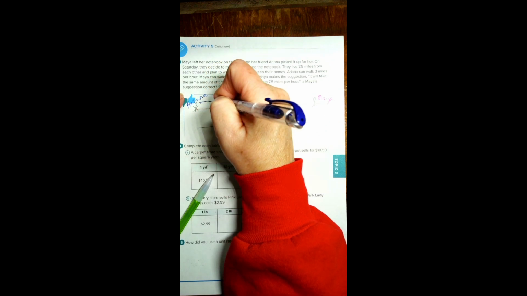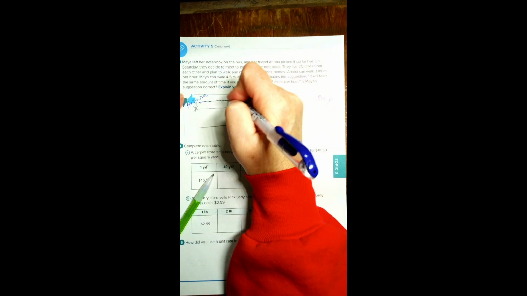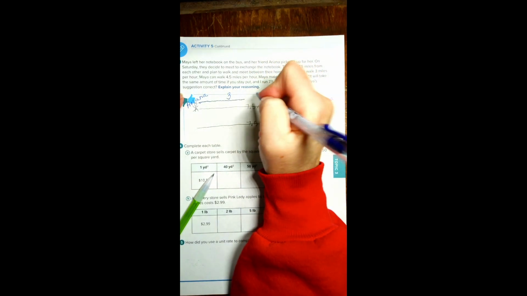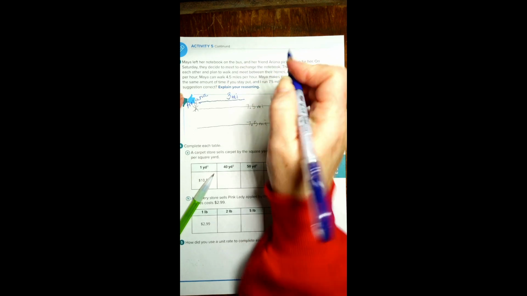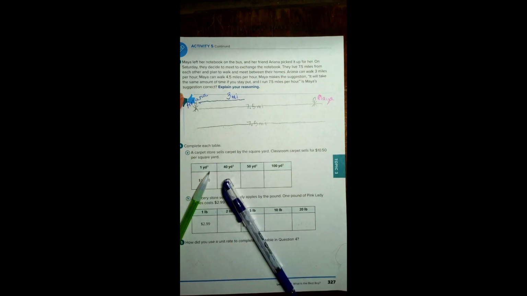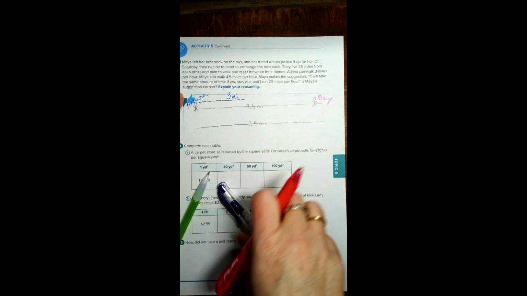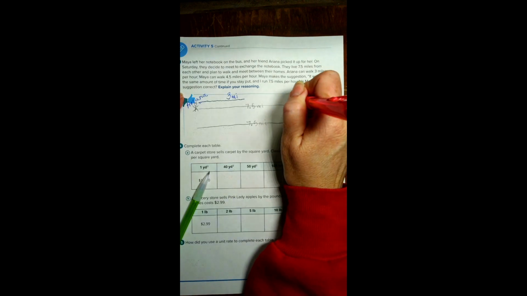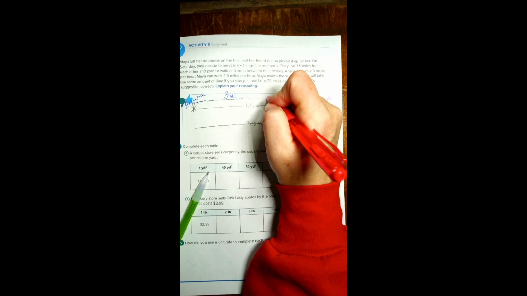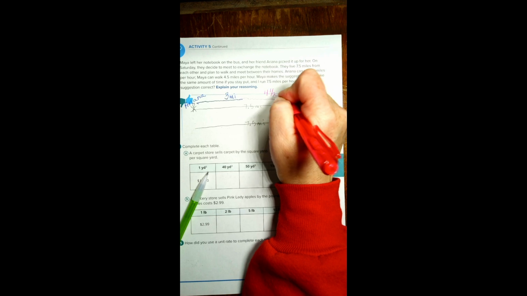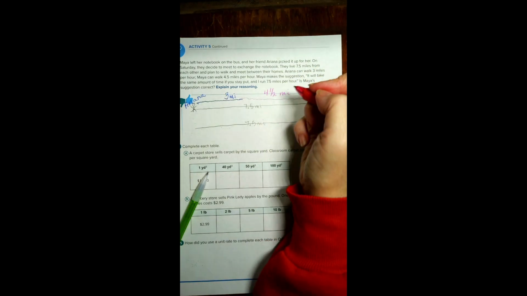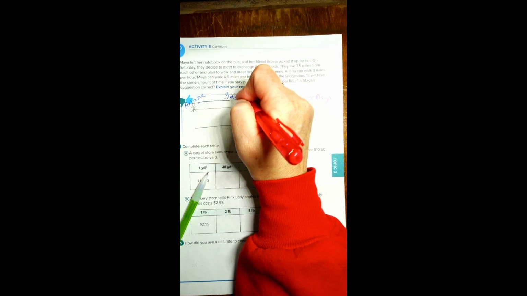And Maya can go a bit further, so Maya is covering the 4.5 miles. So they meet right here. This is kind of your X marks the spot.